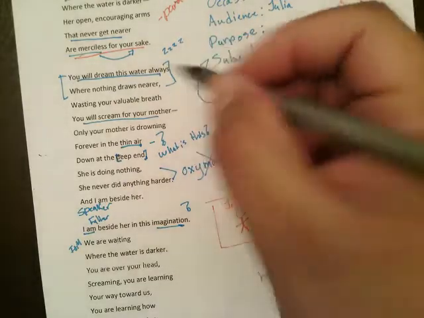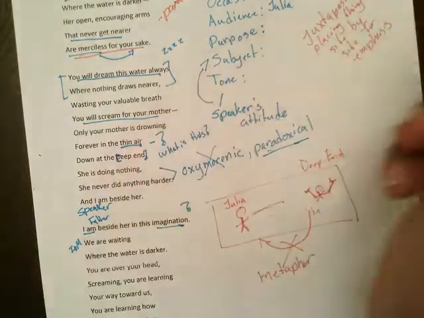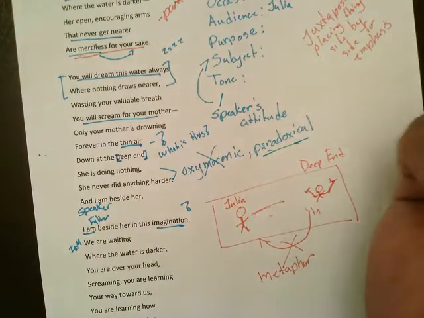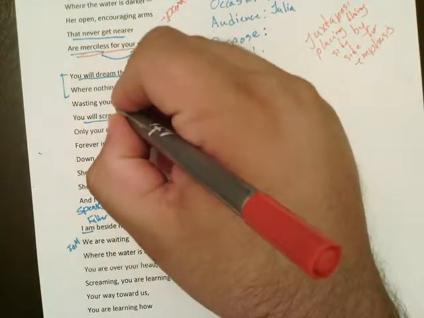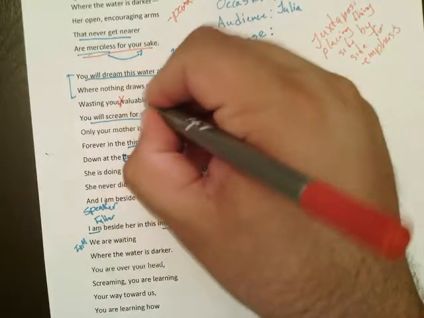Wow, that's just, okay. He doesn't just say wasting your breath. He makes a point to say valuable. And this really sticks out to me as a word choice that is important. So I'm going to star this.